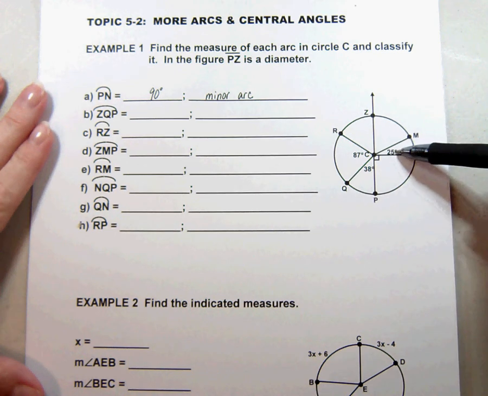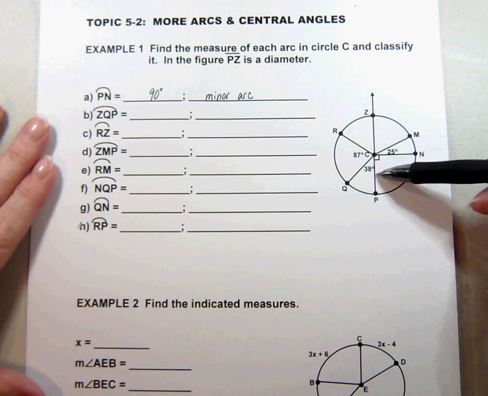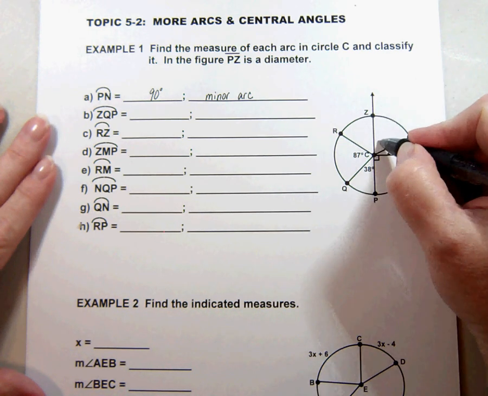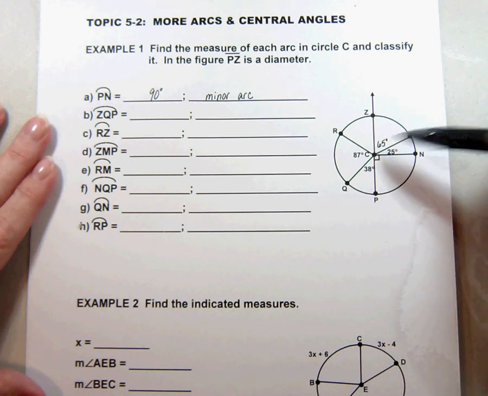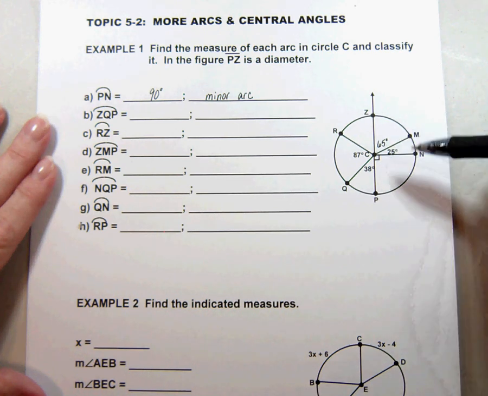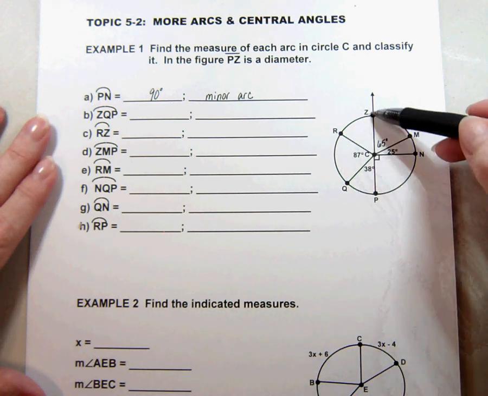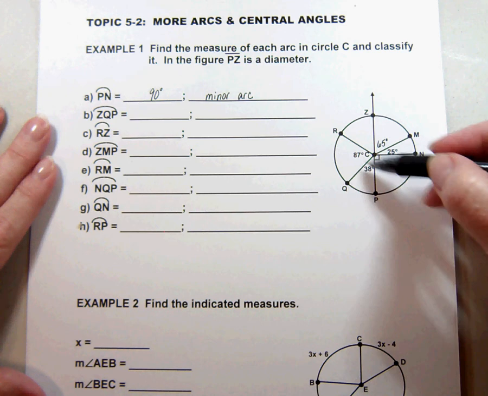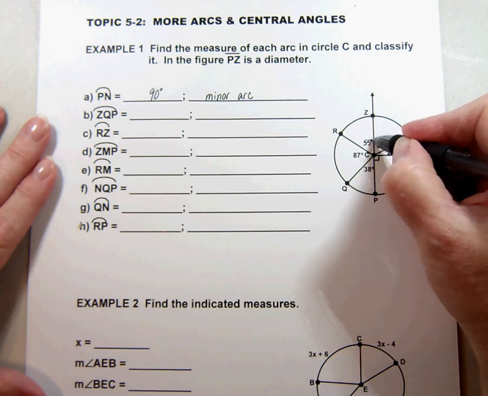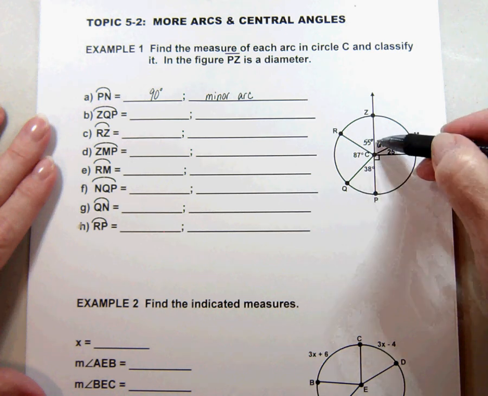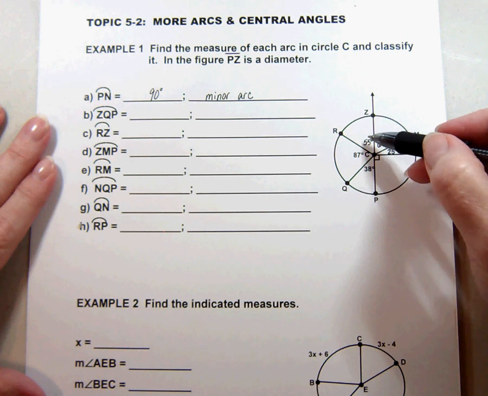So if this is 90 and this is 25, all three angles have to add up to 180. So if you subtract 180 minus 90 minus 25, you'll get 65. Or if you add these two, you'll also get 90. And the same thing on this side. There's three angles that add up to make the semicircle, 38, 87. This one would be 55. Just remember, these all add to 180 and these all add to 180. All the angles add to 360.